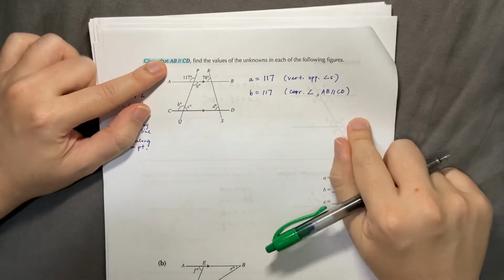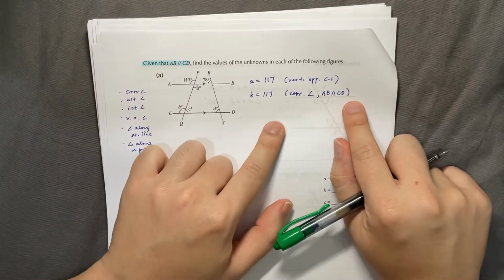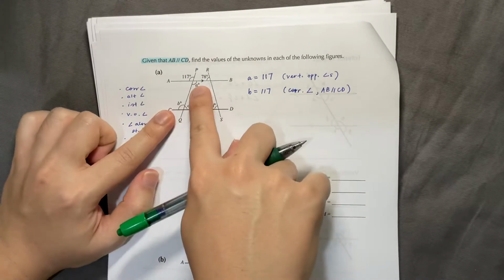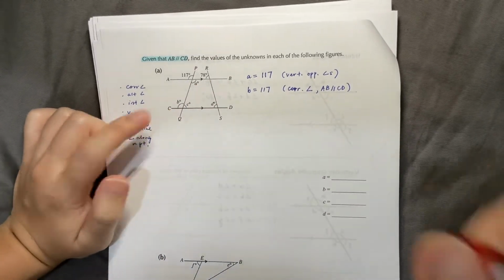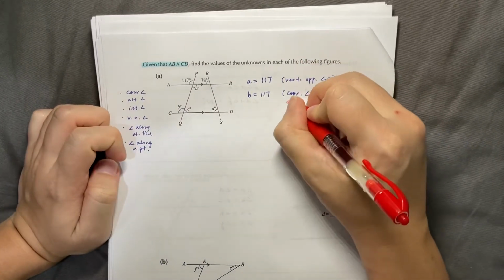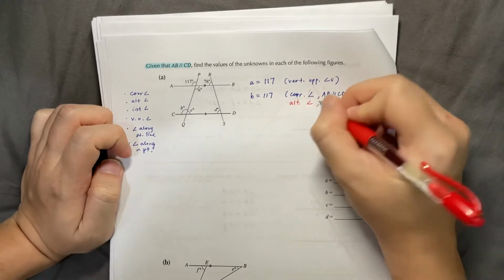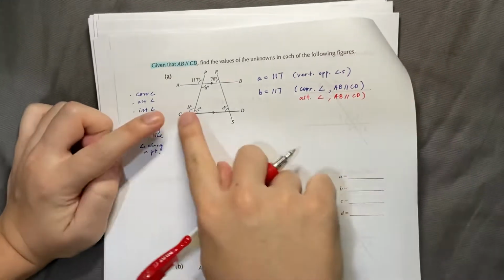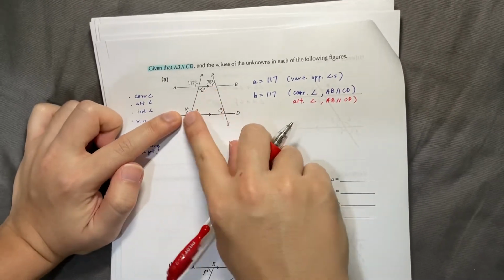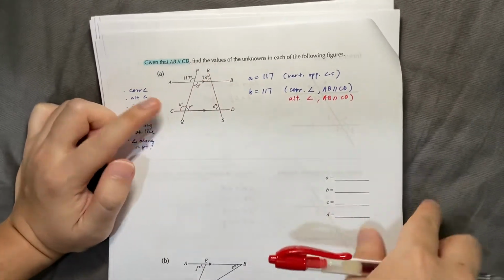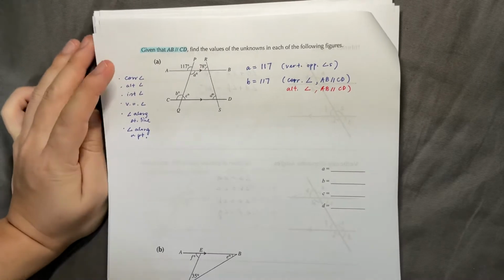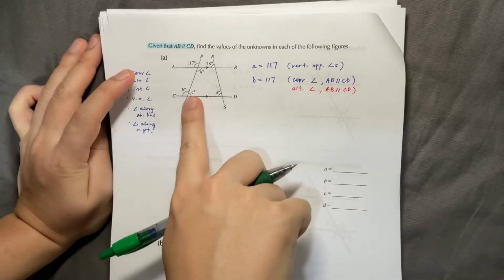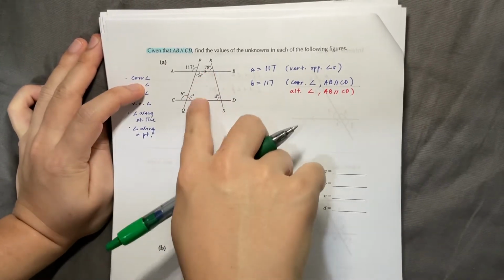Or it can be B equals to A. Then the other answer is alternate angles, and you get the same because the same two lines AB and CD are parallel, so B and A are alternate angles, or B and 117 are corresponding angles.